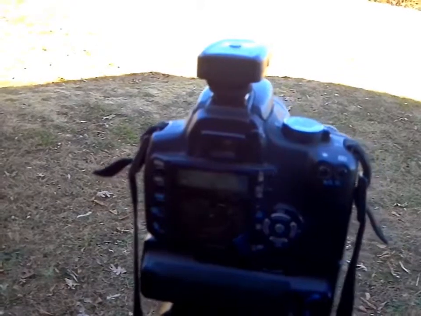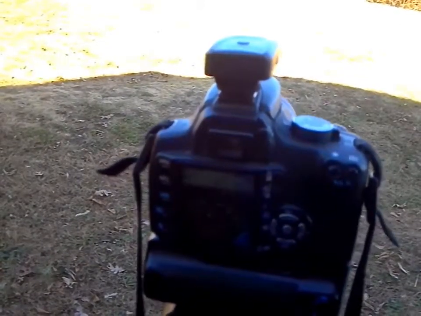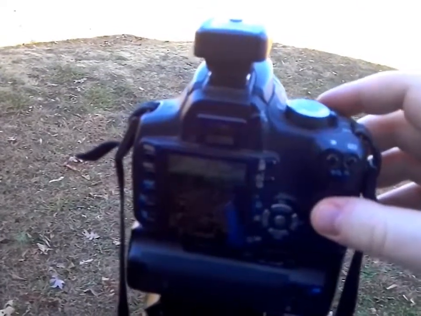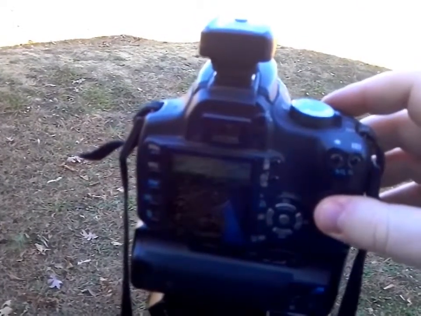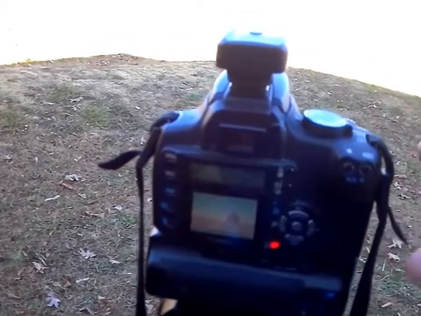We'll take a shot just of the landscape just to see exactly where the camera thinks it should be. So just a quick snapshot. Now then, by looking at the photo, we can tell that that's almost where we want it to be.